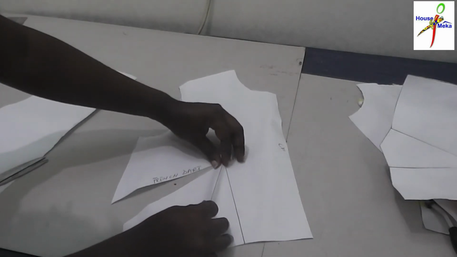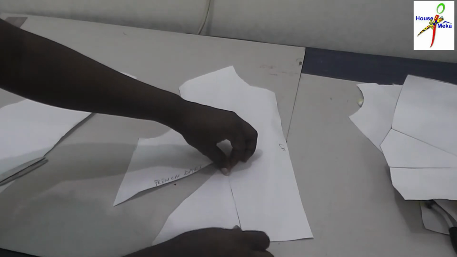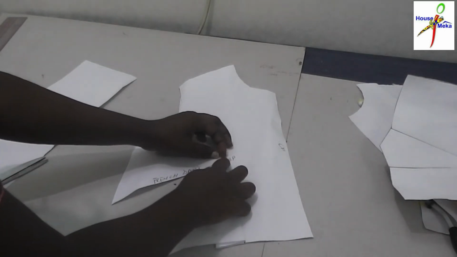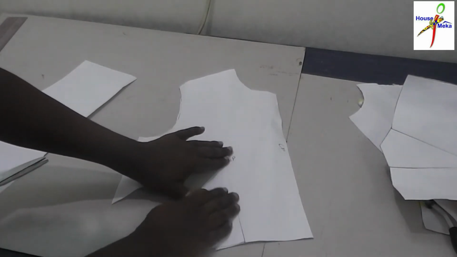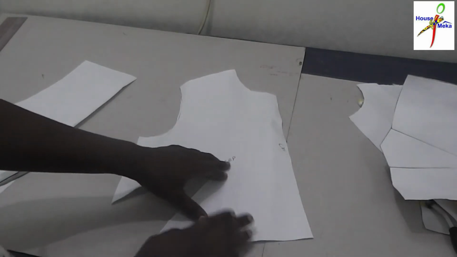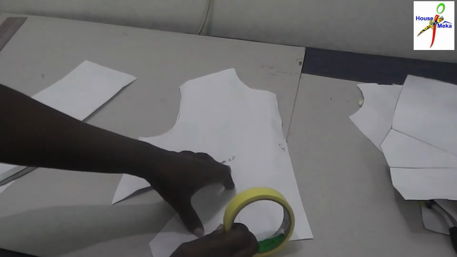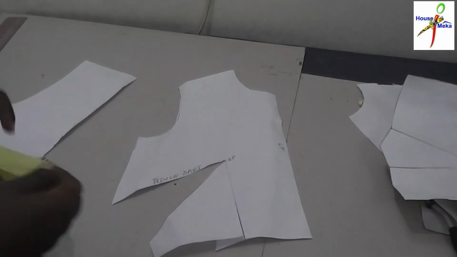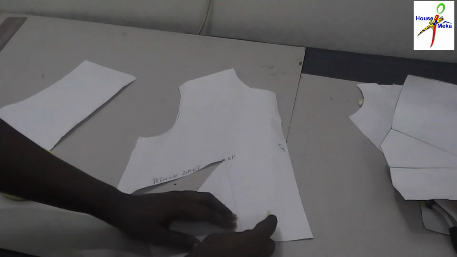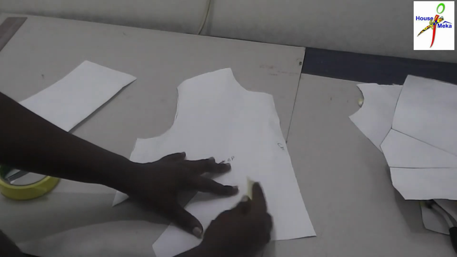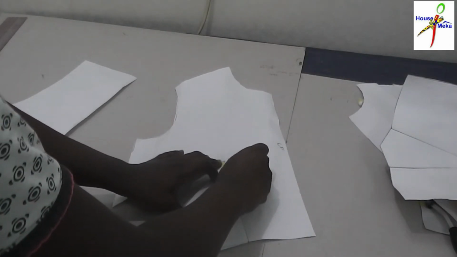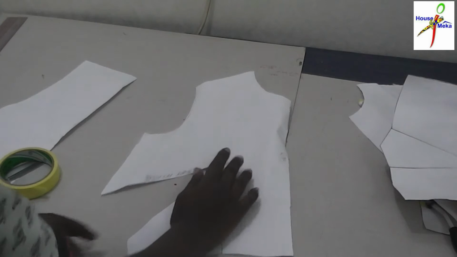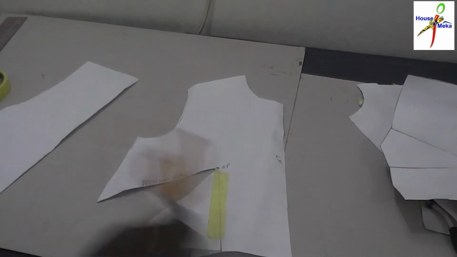We fold and close it up. And now we have our dart in the new position.